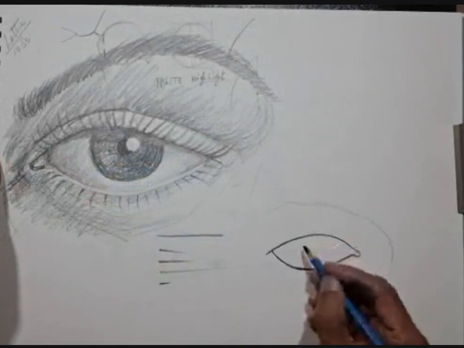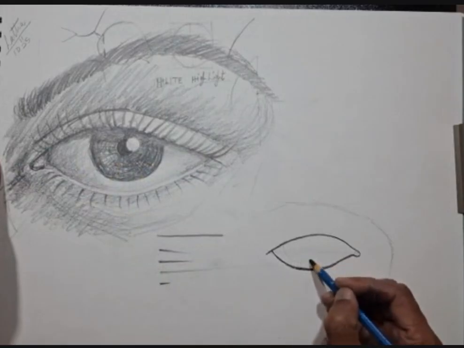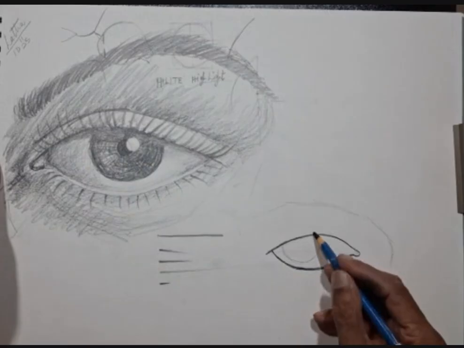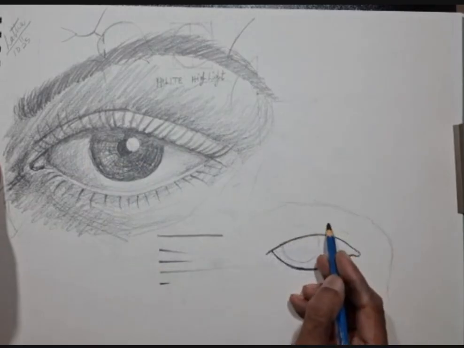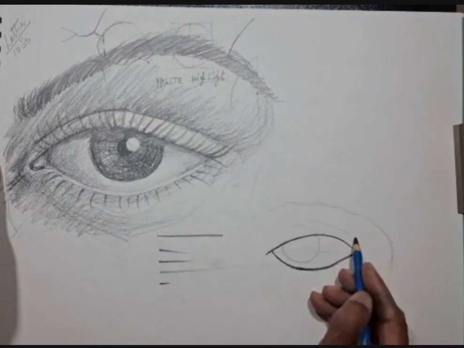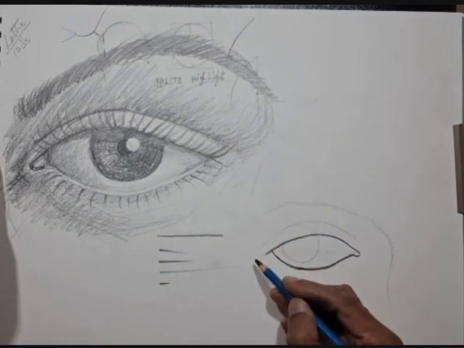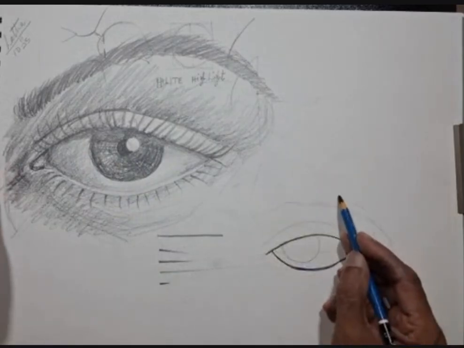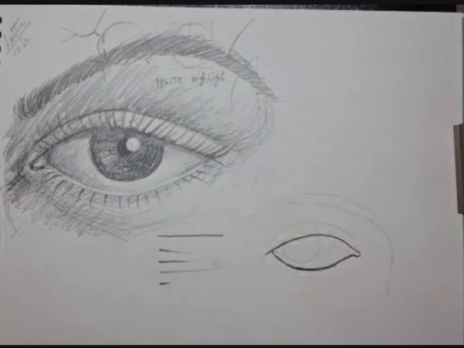Okay. Now we will make the eye go out. We do that slightly as a guideline for our upper eyelid, but it's not necessary that it will always be like this. It can come closer, it can go farther away. Depends. Now, here the eyebrow is going to go like that and end here. You can see my drawing, right?